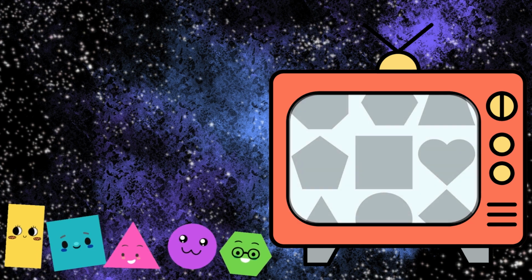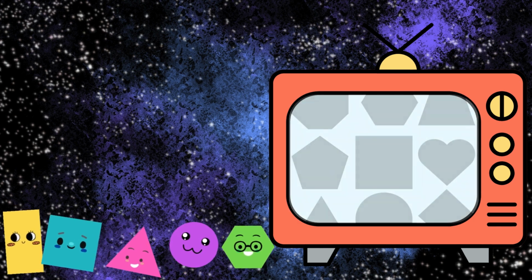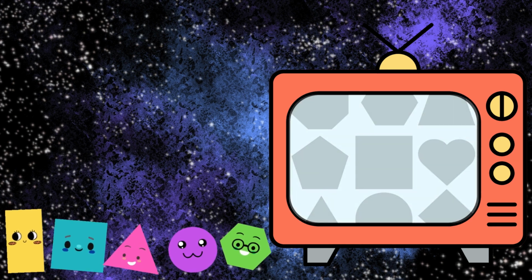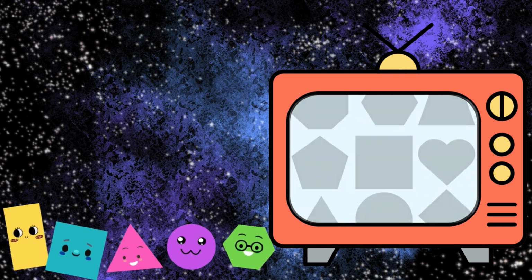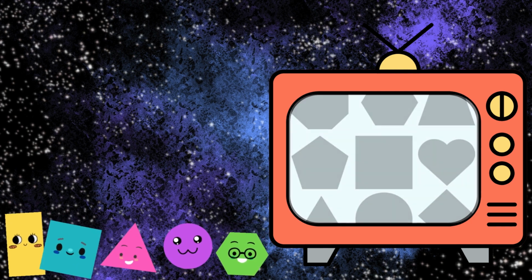These shapes are flat and have two dimensions, length and width. 2D shapes are often seen in art, design, and math. They can be found on paper, screens, and even in nature.